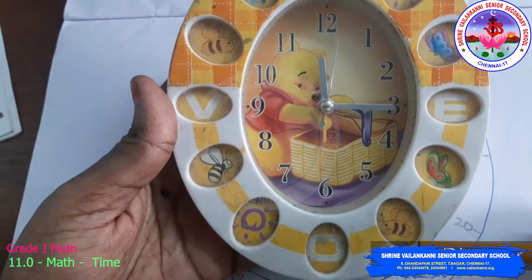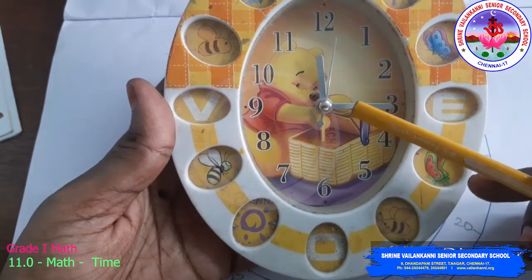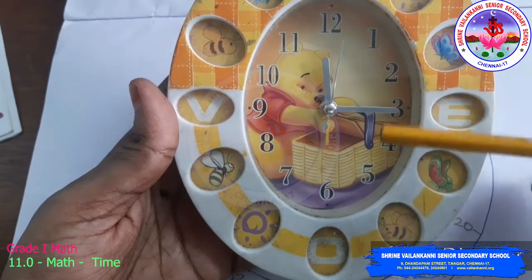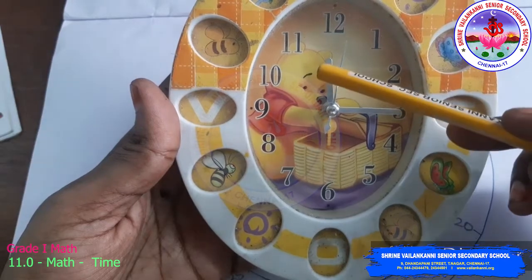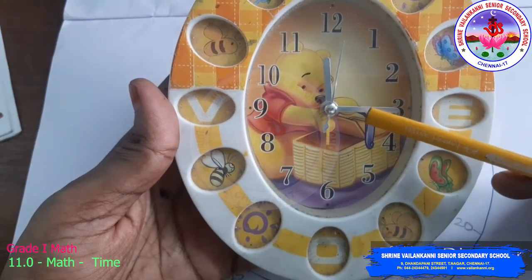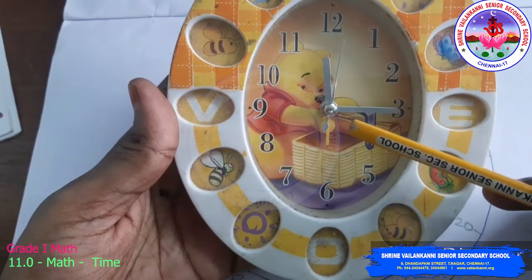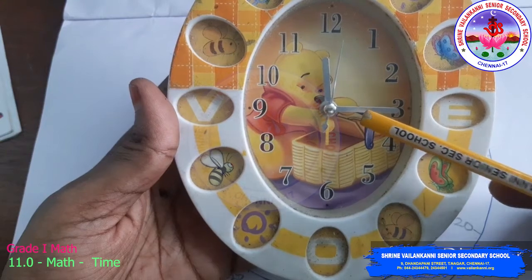And it has 2 hands. Can you see the hands? Yes. There are 2 hands. This thinner one we'll learn later, okay? Just concentrate on the 2 hands, the short hand and the long hand. The short hand is the hour hand. The long hand is the minute hand. It's called the minute hand.